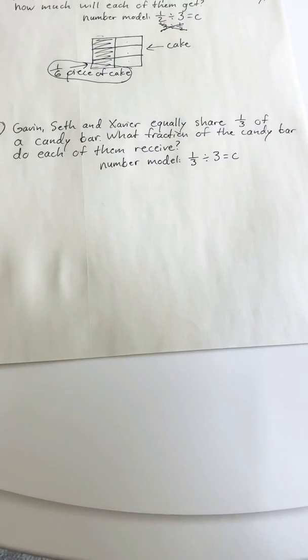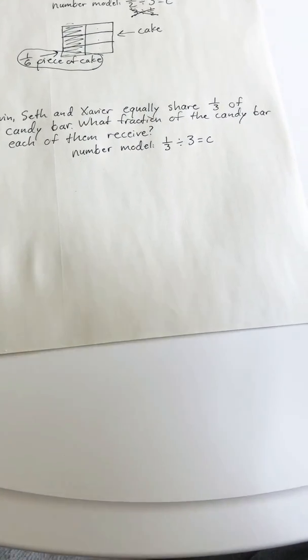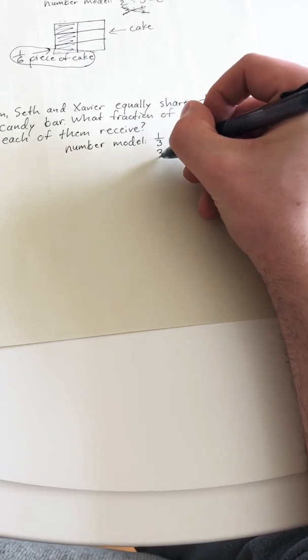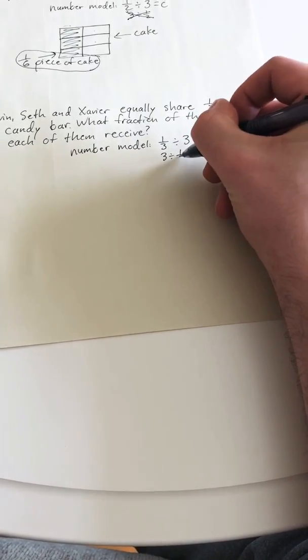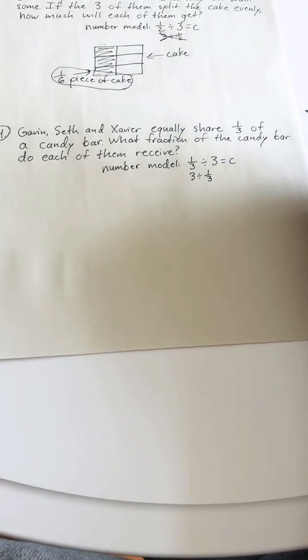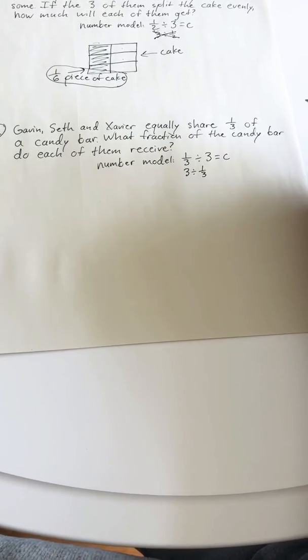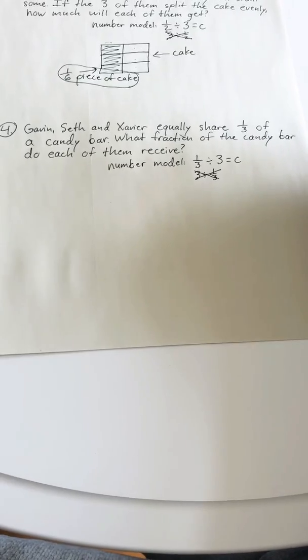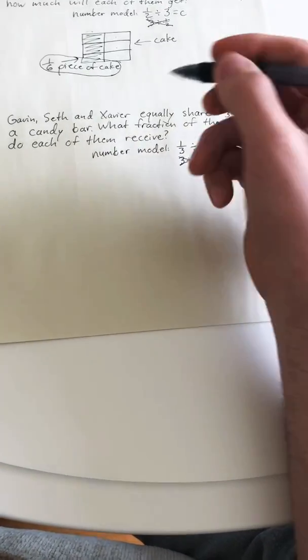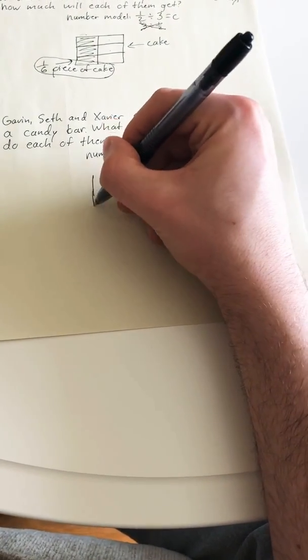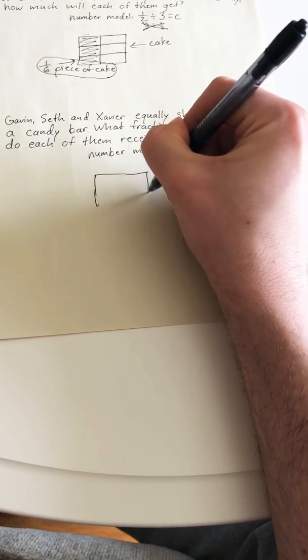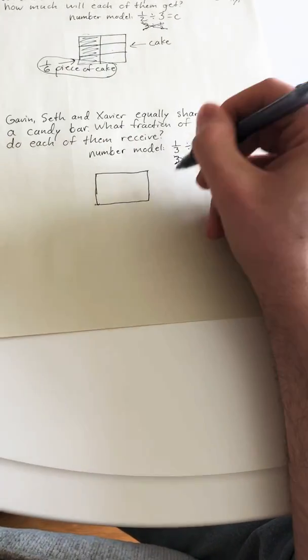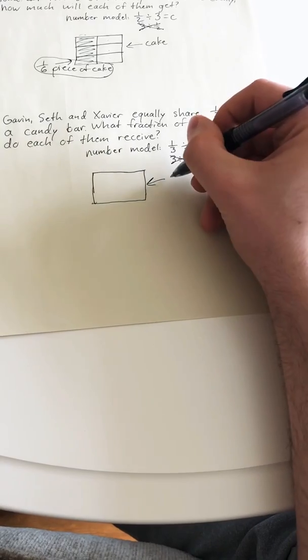Once again, if we had written this the opposite way, it's very important to think about order, because we do not want to divide people. So we want to get rid of that notion. To set this up, once again, I'm going to draw a rectangle. In this case, this is representing my candy bar.